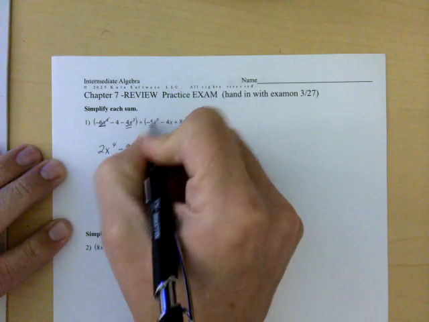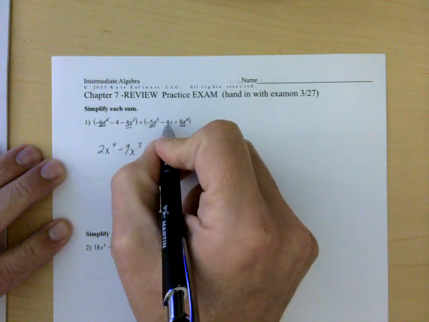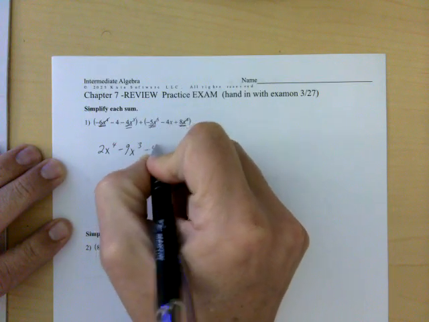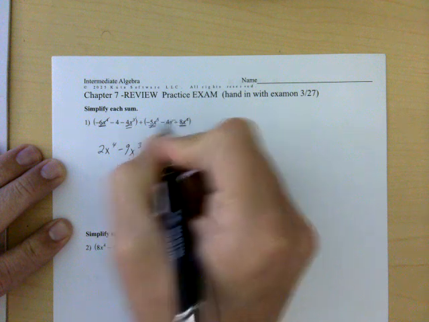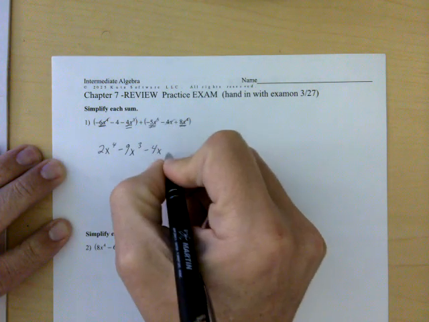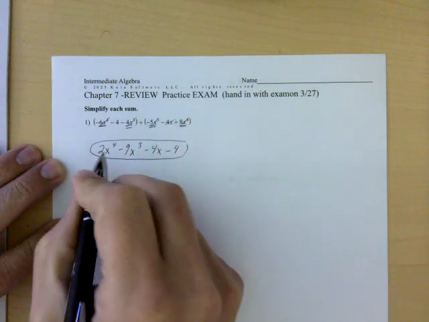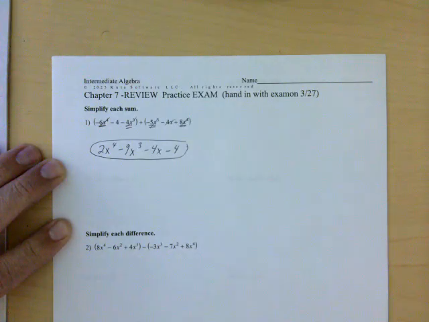Okay, they're combined. Then I have no x squareds, and then I have just this minus 4x term, nothing to combine it with, and then I have a constant, which is a negative 4. Okay, and remember we talked about standard form, where we write the largest exponent first and then go in descending order.